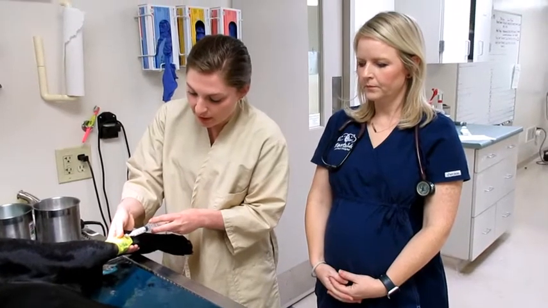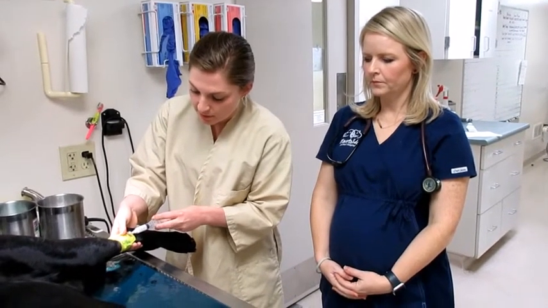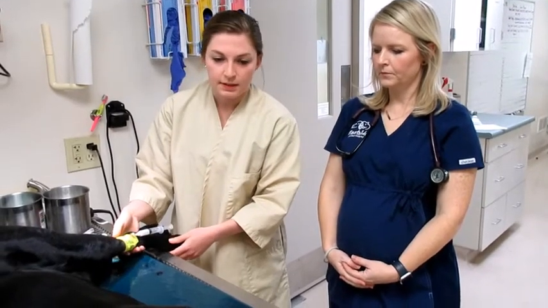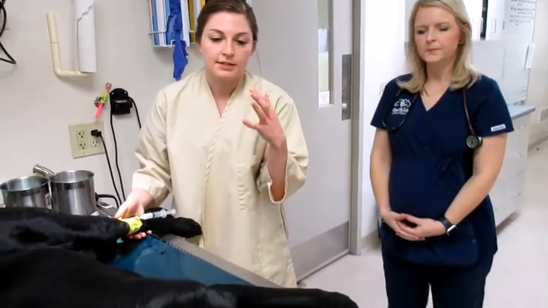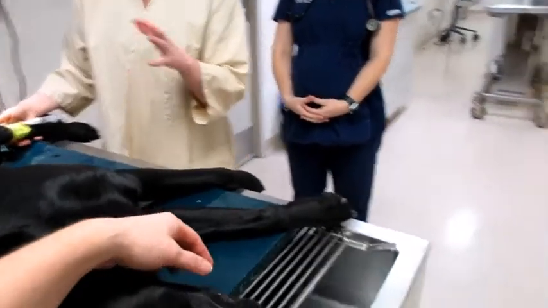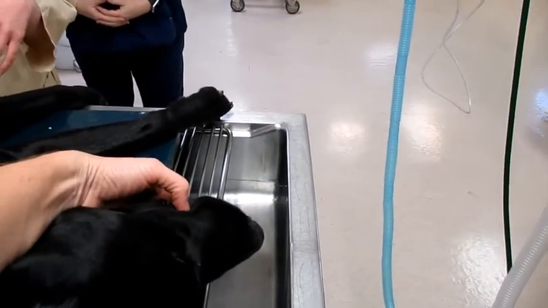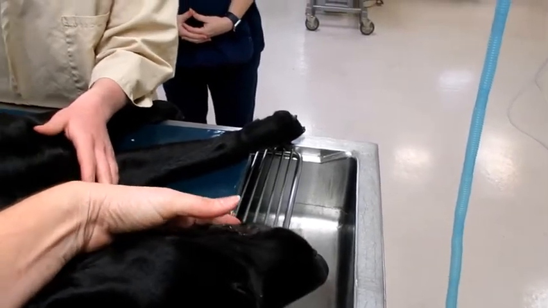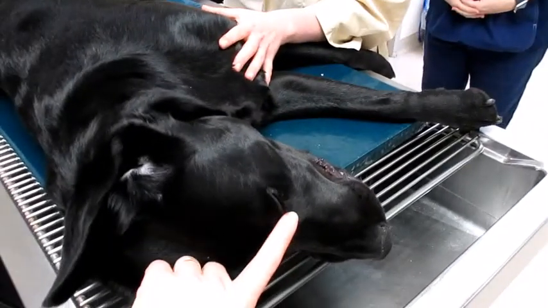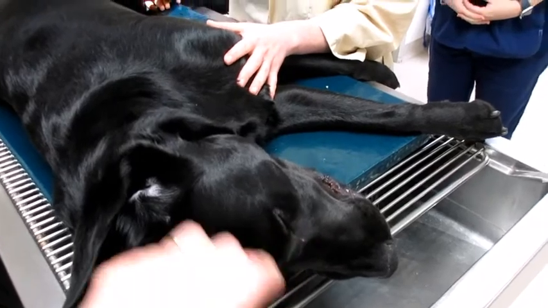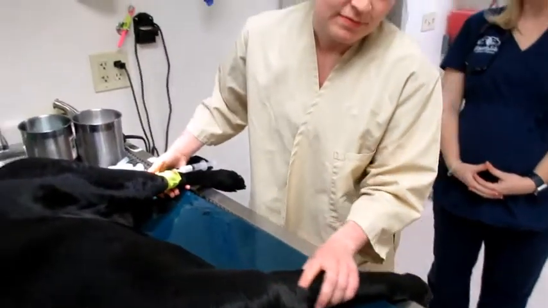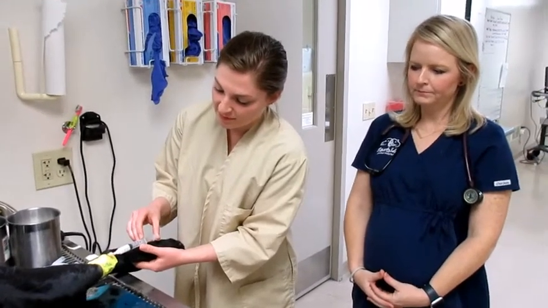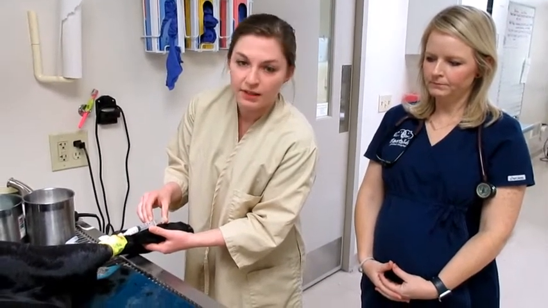Pushing about 3 mLs to start. Let it take effect, and then we can check his reflexes, make sure this is taking effect how we want. We can check his jaw tone and his blink reflex. He still needs more. Give a little bit more. And we're going to give the remaining 3 mLs.